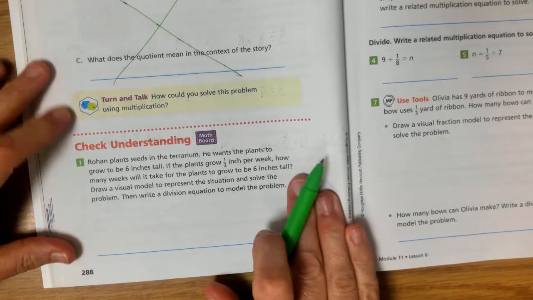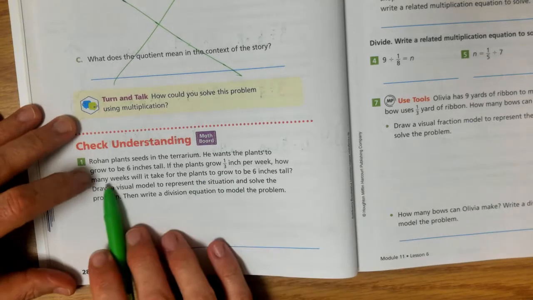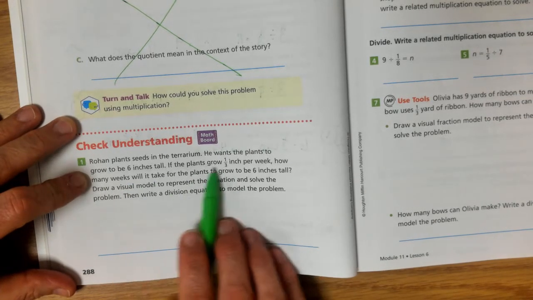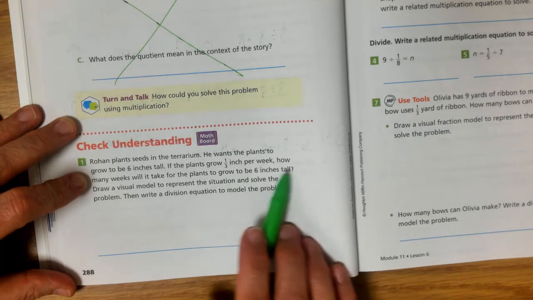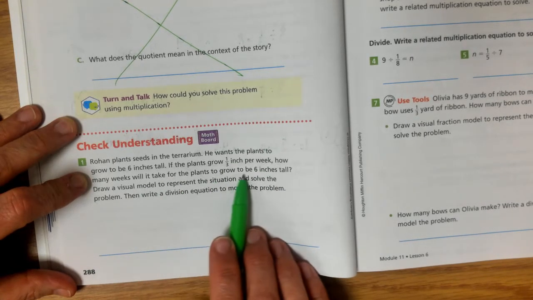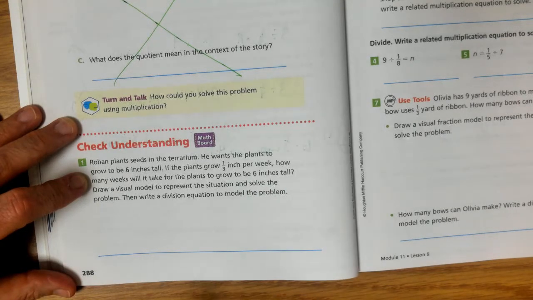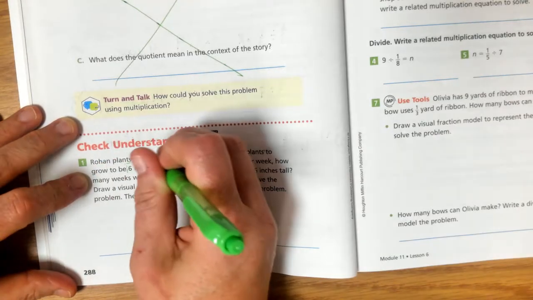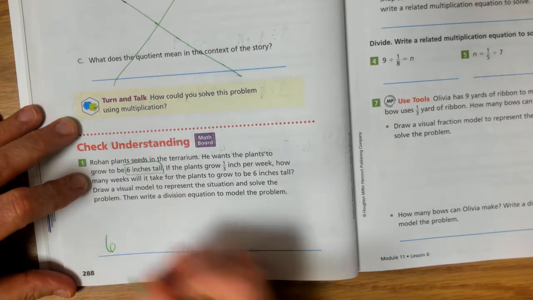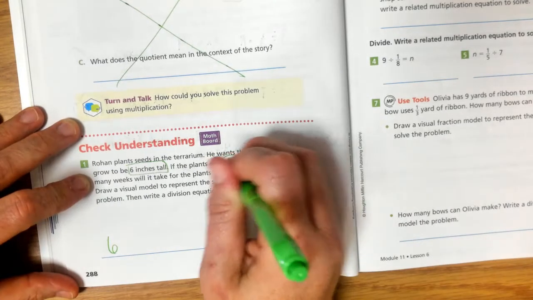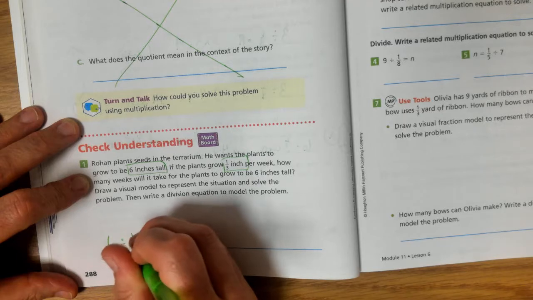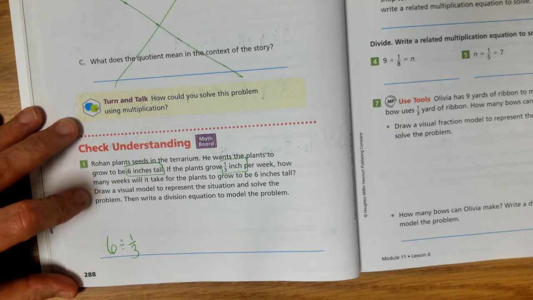Rohan plants seeds in the terrarium. He wants the plants to grow to be 6 inches tall. If the plants grow 1/3 inch per week, how many weeks will it take for the plants to grow to be 6 inches tall? So he wants them to be 6 inches tall. It takes 1/3 inch per week.